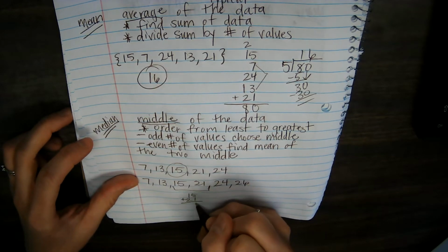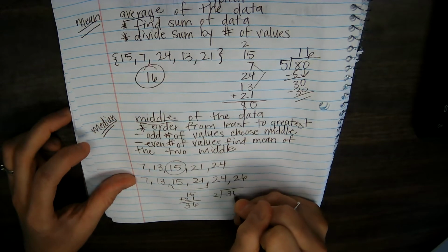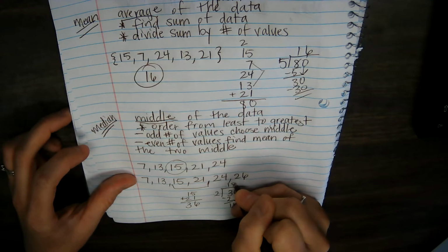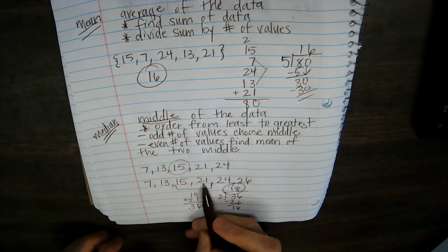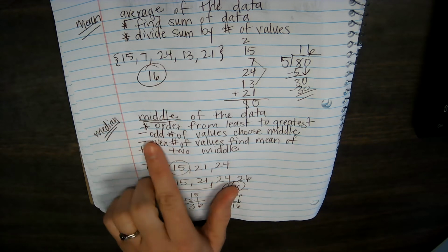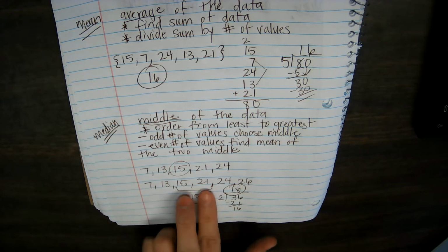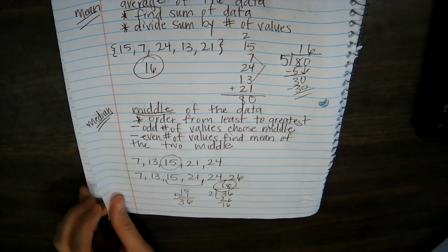I would add those up, 36, and then I would divide them by 2. 18. So it would be the middle of these two middle numbers. Okay, so very easy when we have an odd number of values. One more step in finding the median when we have an even number of data values.